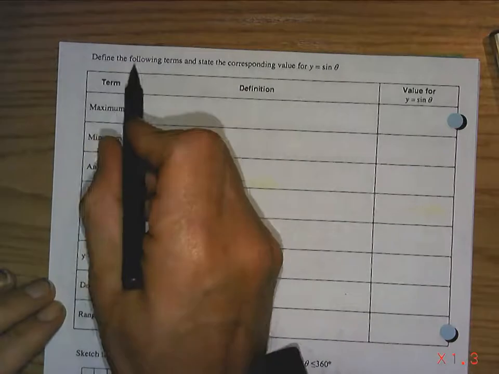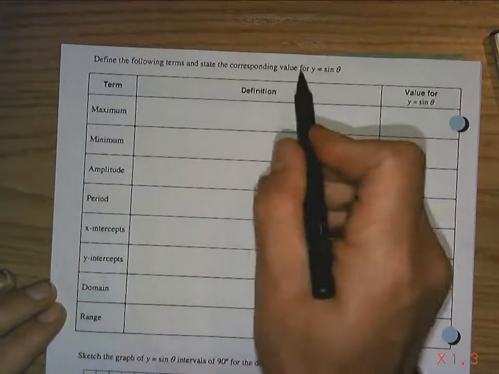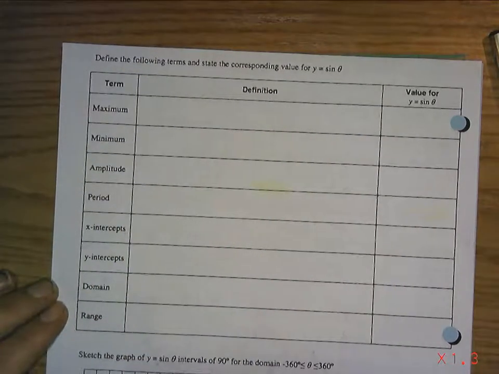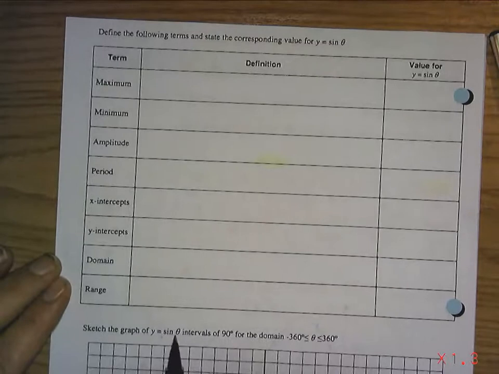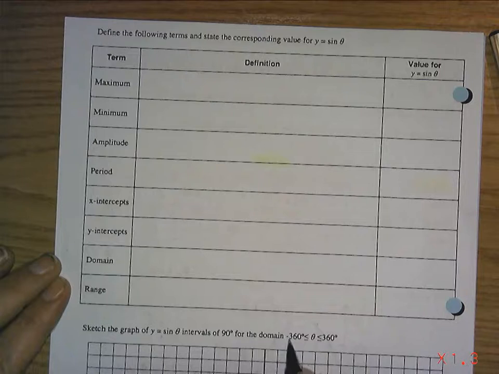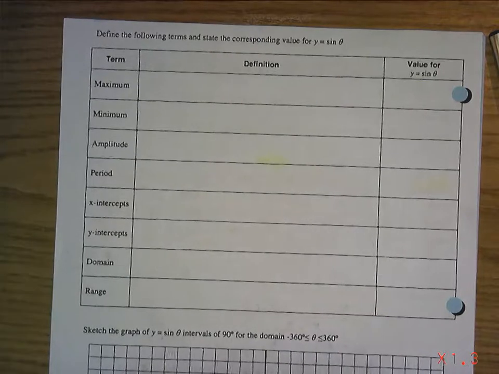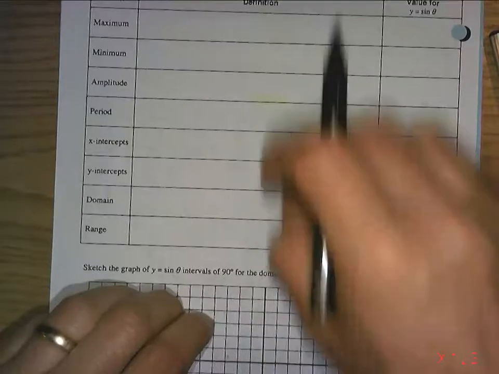It wants to define the following terms and state the corresponding values for y equals sine theta. Down here it wants us to sketch sine theta on intervals of 90 for the domain. So I need to go all the way from negative 360 to 360. All right, so a bunch of things here. Let's do this first, and then we'll fill up here.